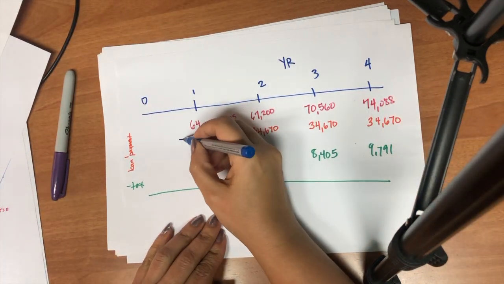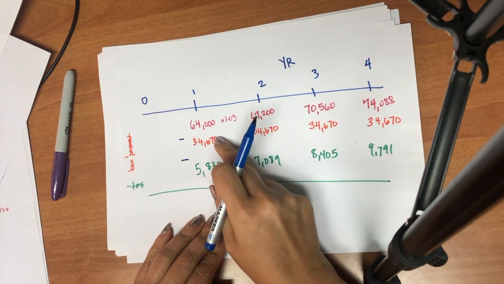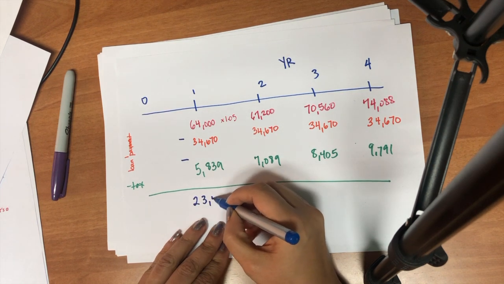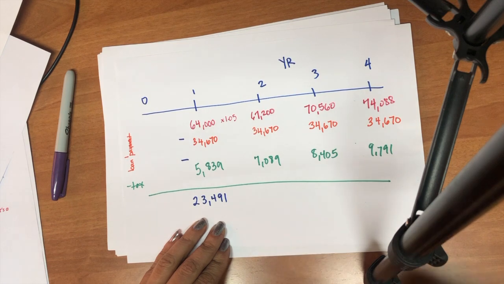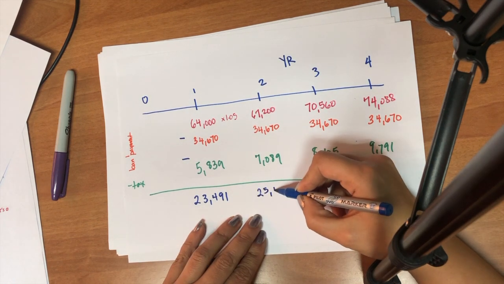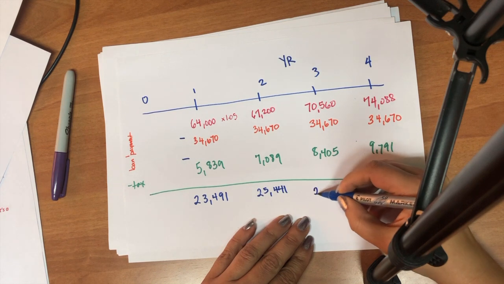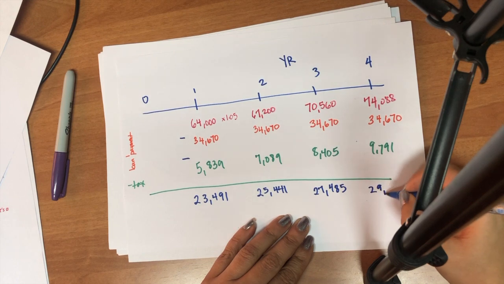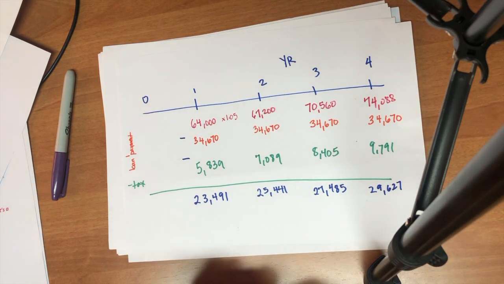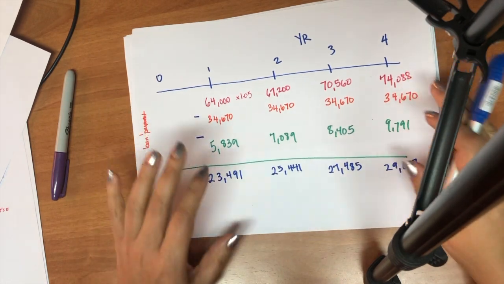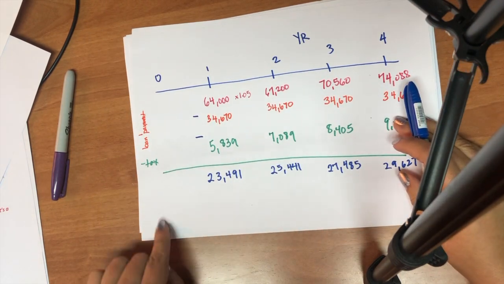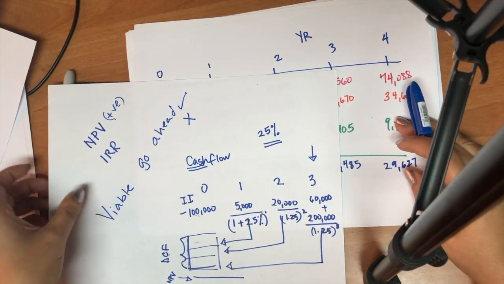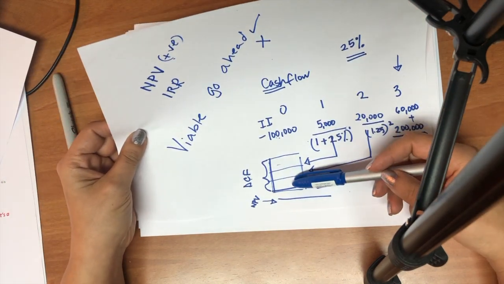Now, if I subtract the NOI minus the loan payment, which is the cash outflow, minus the tax because it's cash I have to pay, my net is 23,491, 25,441 for year 2, 27,485, and for year 4 is 29,627. Now, perfect. If this was my only cash flow, very simply, I would now take them to the present and discount them, similar to what the NPV does, right? You just take them to time 0 and discount them.